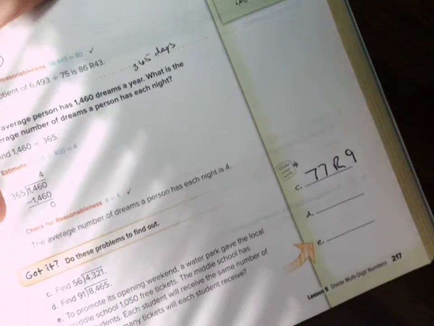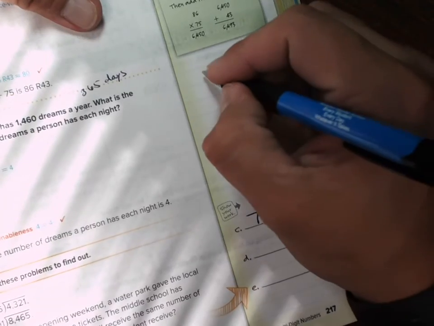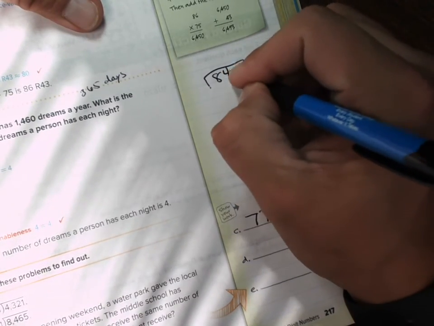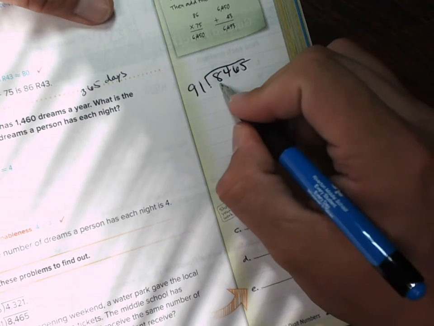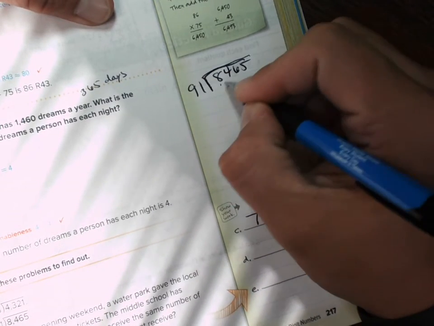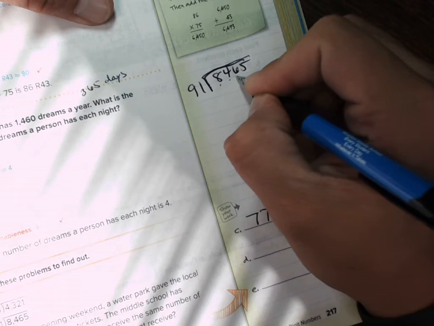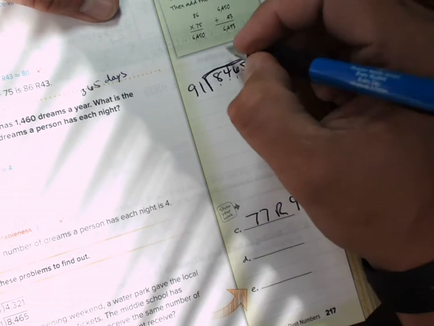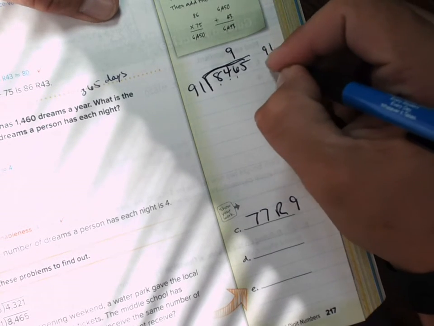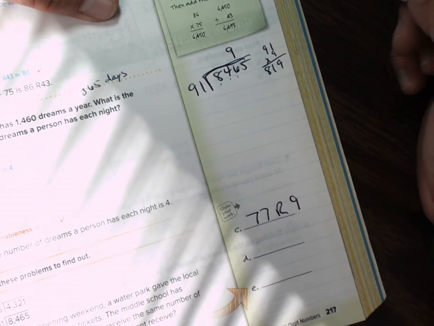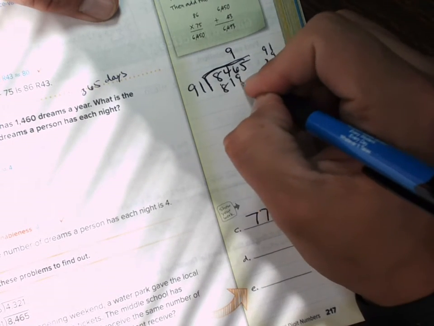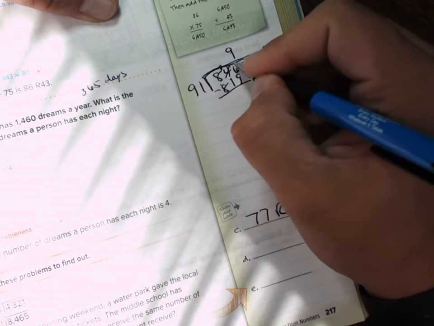Alright, letter D now. So we have 8,465 divided by 91. Doesn't go into 8, doesn't go into 84, but it does go into 846, 9 times. So I'm going to go ahead and multiply that out. So we get 9, 81, 819. Okay? So 819, we subtract.